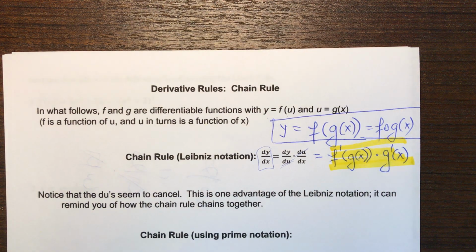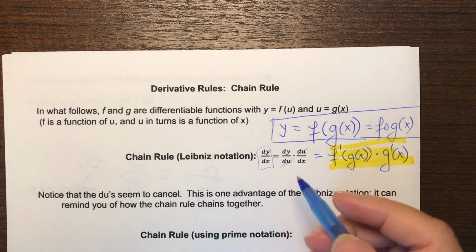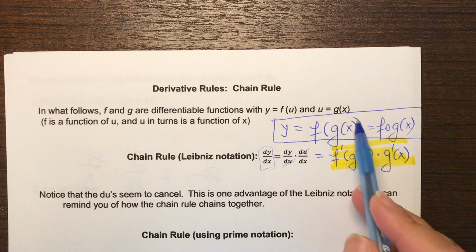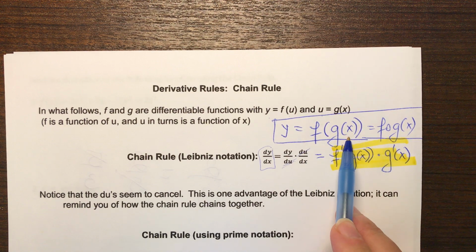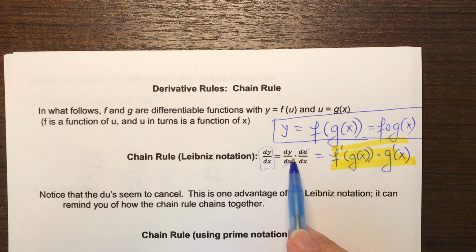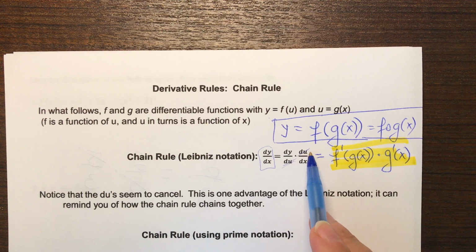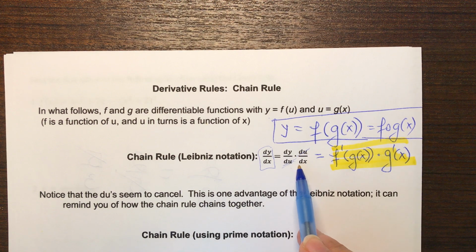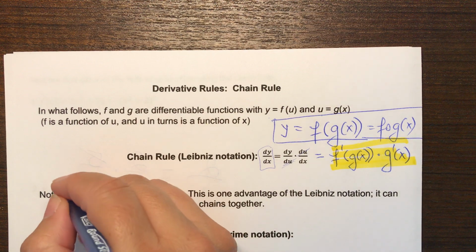But what I'm telling you is that to take the derivative of a composition all the way with respect to x, what you're going to do is take the derivative with respect to the inside function first times the derivative of the inside function with respect to x. So I'm going to write this.